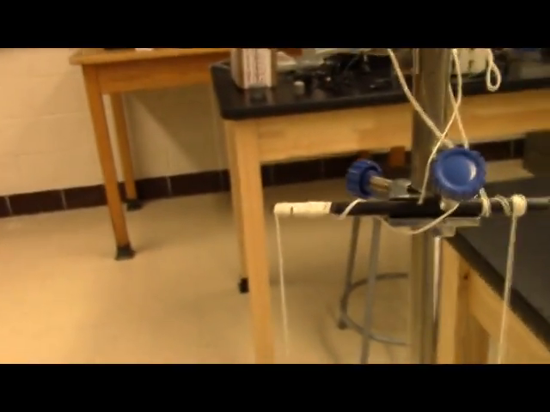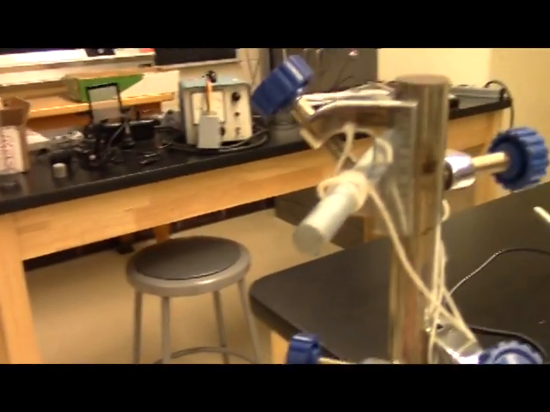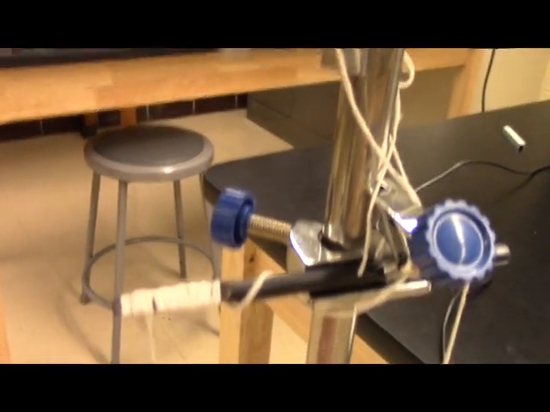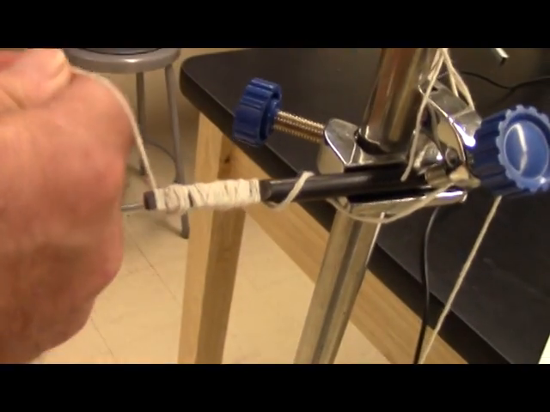So a very simple setup. You will, of course, be adjusting the length of the pendulum, and you'll need to measure it, and that just involves winding or unwinding some string from the top here to make it longer, or putting string back on the top.